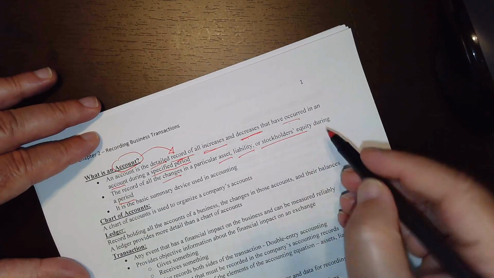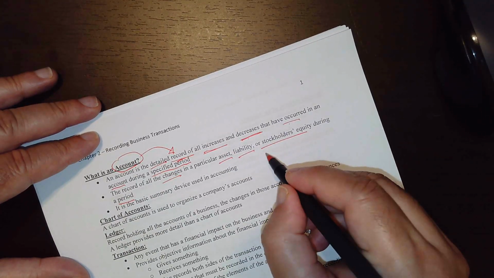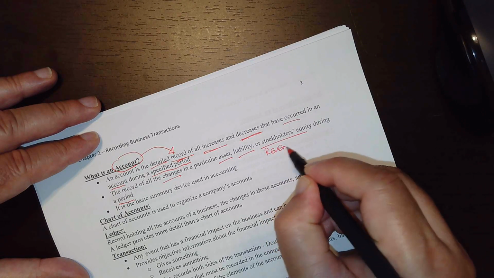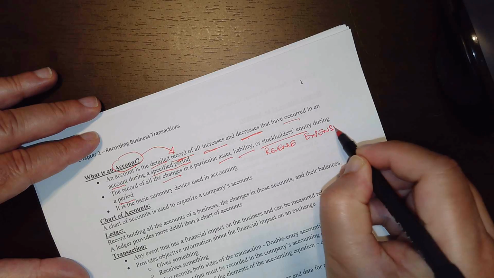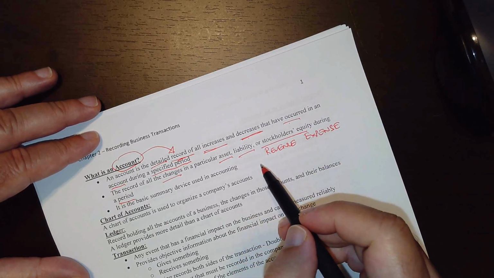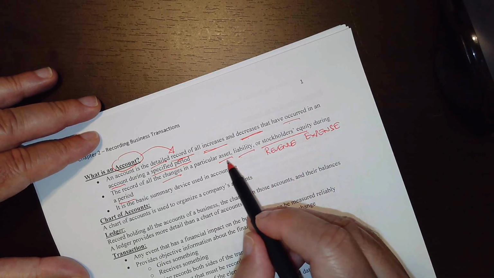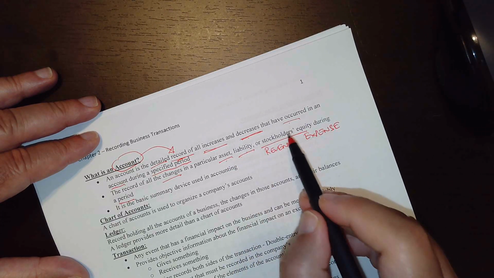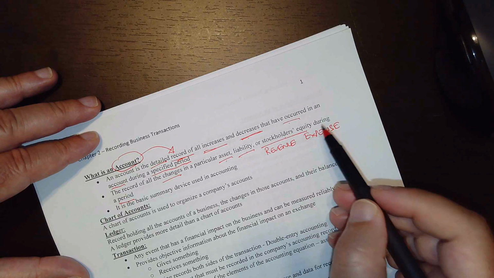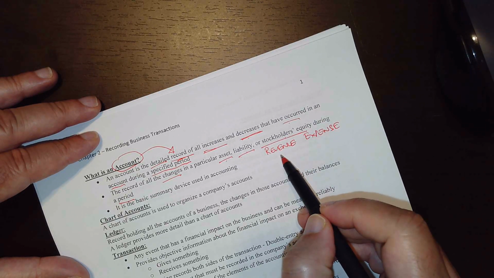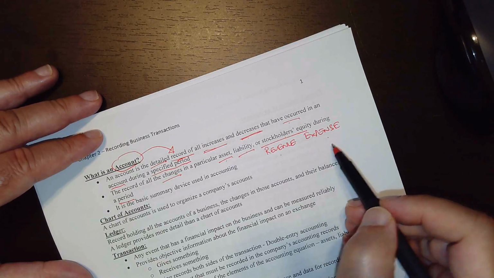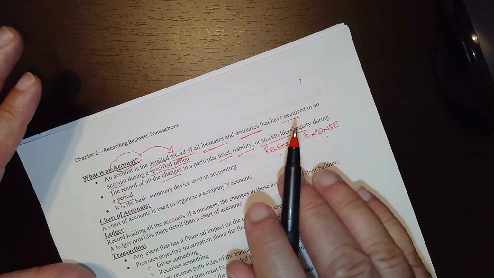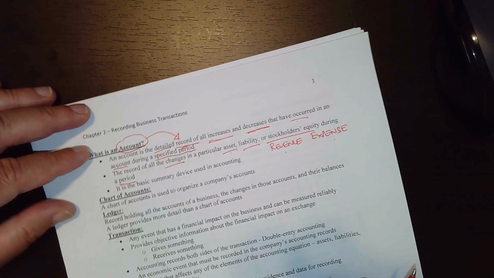And I would like to add two more accounts. One is the revenue account and the other is expense. These are the 5 basic accounts that we are going to deal with in this course. We will see many types of asset accounts, many types of liability accounts, stockholders' equity or simply equity accounts. We're also going to see revenue accounts and expense accounts. However, these are the 5 basic accounts that we're going to talk about throughout this chapter and throughout the book.